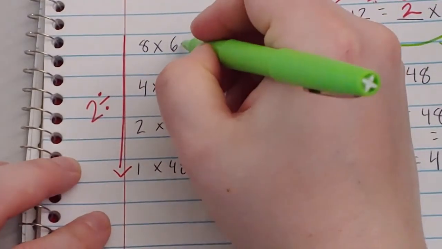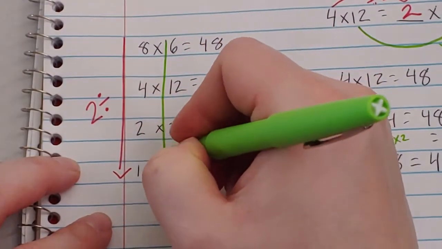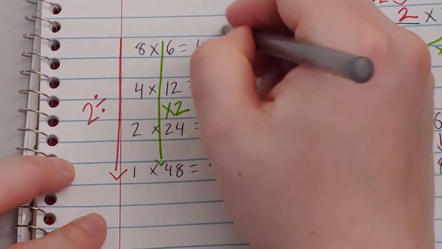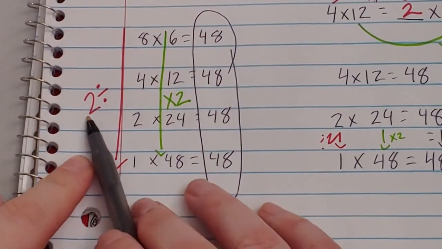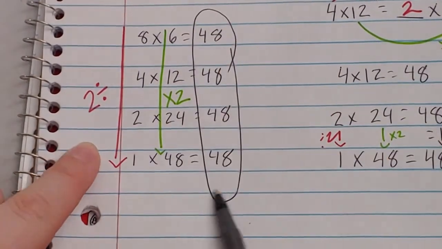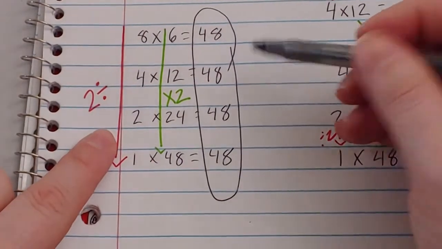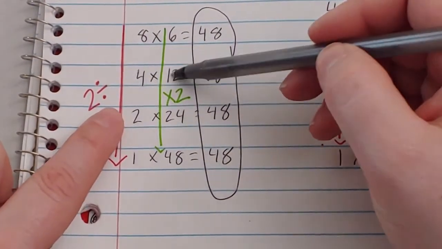We can see this whole line has doubled, which means that all these answers are the same. So keep in mind, just because on this particular string of numbers, the halving is always before the doubling, does not necessarily always mean it's true. I could go the other way as well. This could be the double and this could be the half.